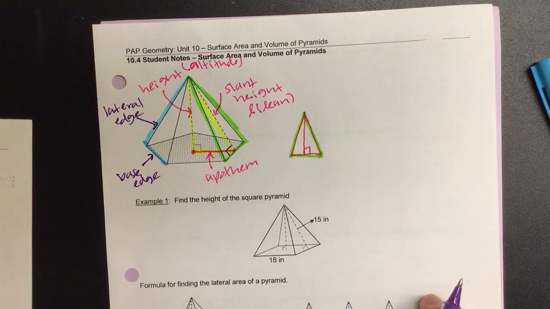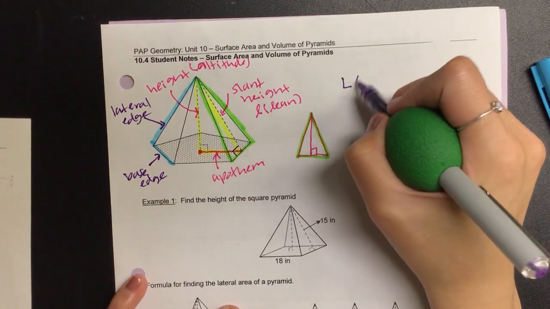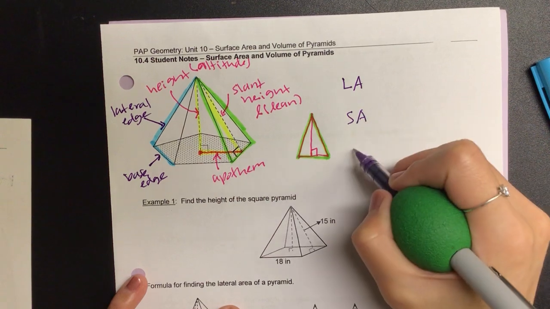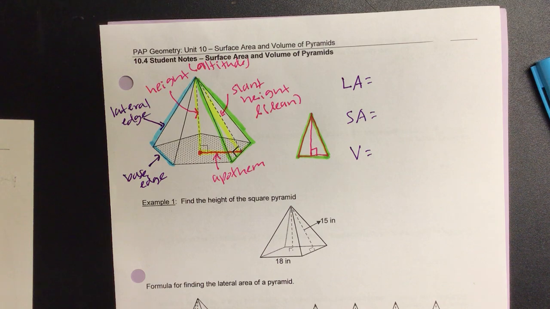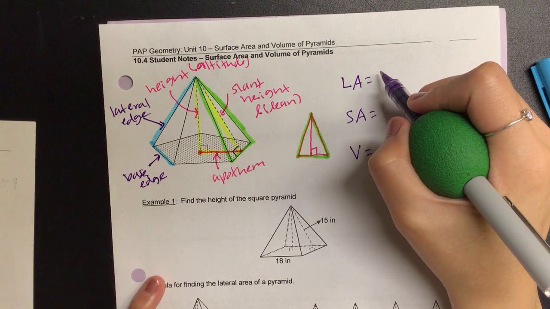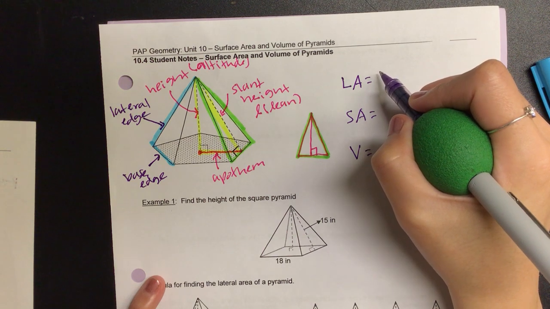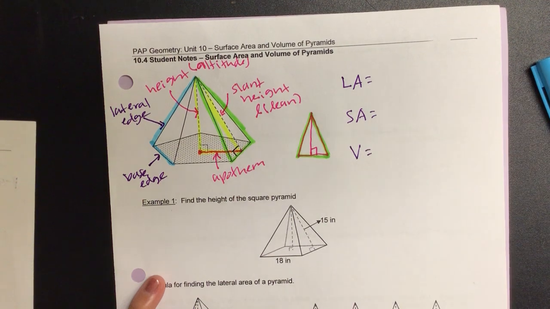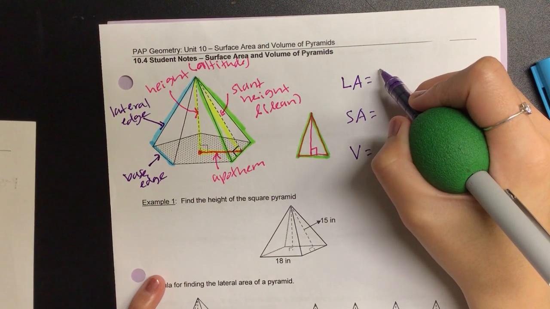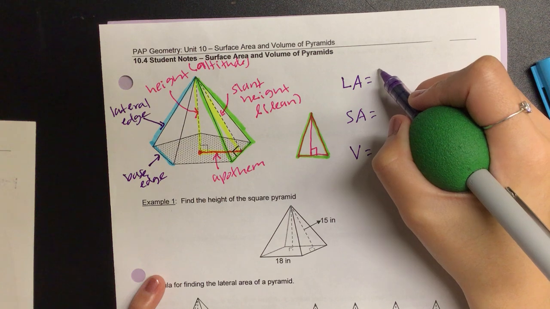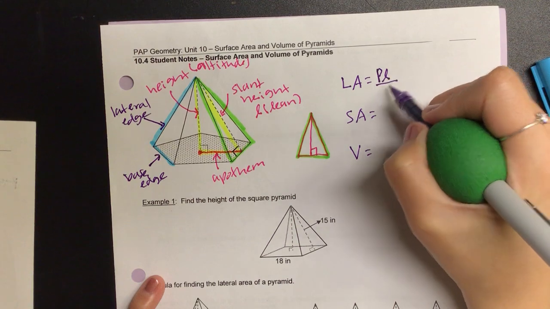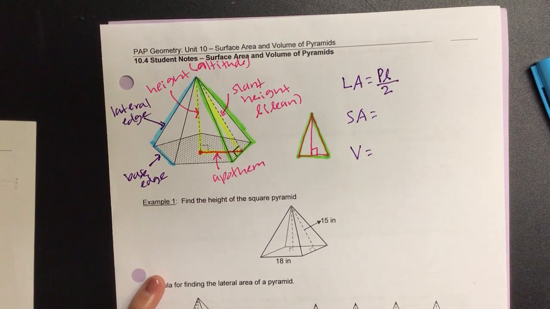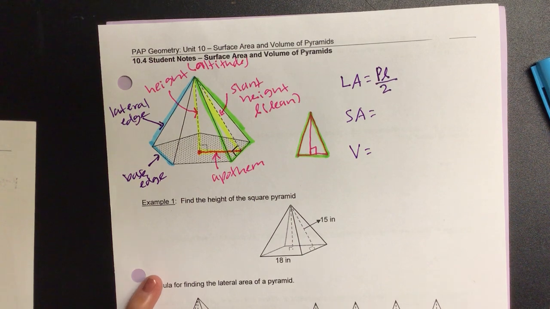Okay, looking at your formula chart, let's go ahead and list out all three. We have lateral area, surface area, and volume. Abby, give me the lateral area formula stated. Lateral area of a pyramid equals perimeter times a lean, divided by what? 2? Very good.